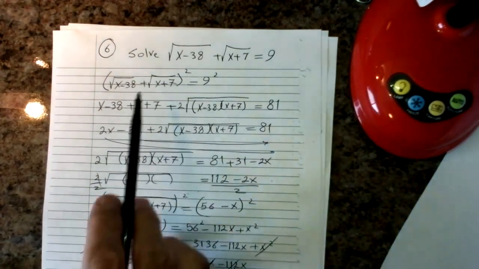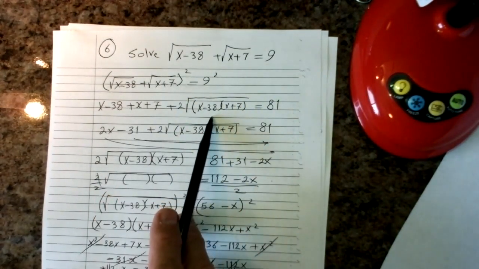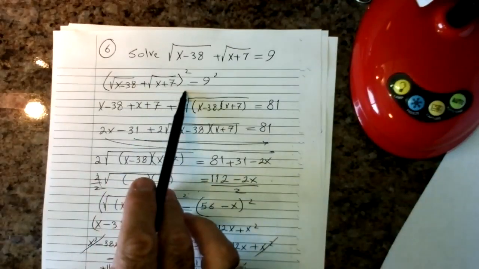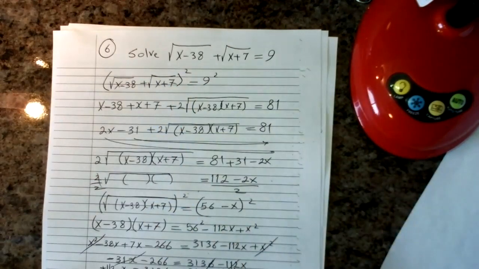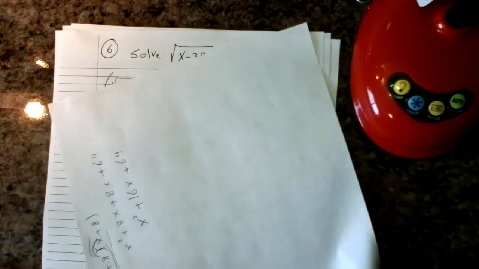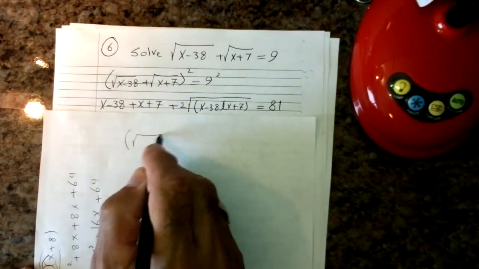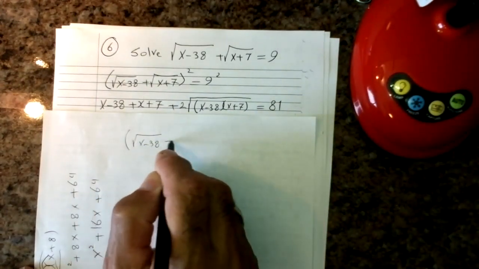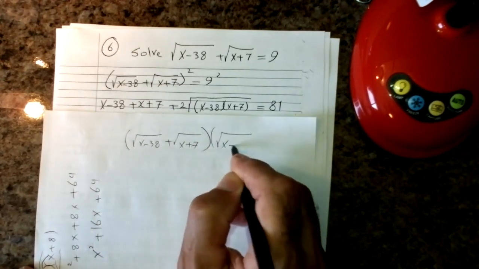All right, so I raise both sides to the power of 2, and then you have this, which means you have to take 2 of these. See here? This one means take radical x minus 38 plus radical x plus 7 and multiply by itself.